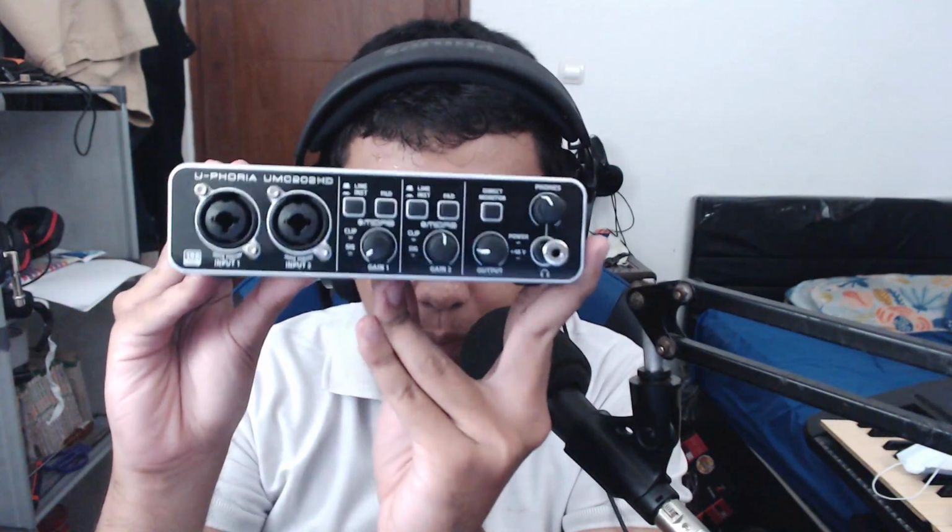This is the interface that my school uses for their radios and podcasts. It has two XLR plugs for your microphones, and the back of it is a USB Type B, which is most commonly used for printers. And you can connect the interface to the PC.